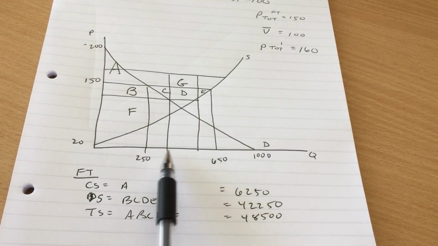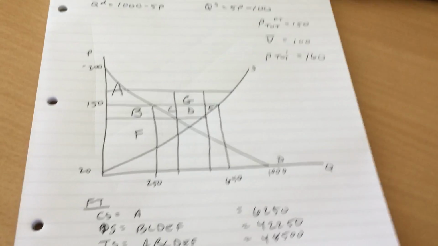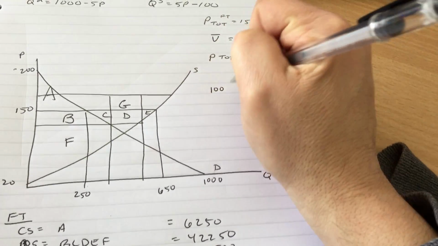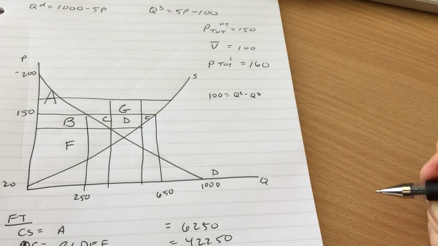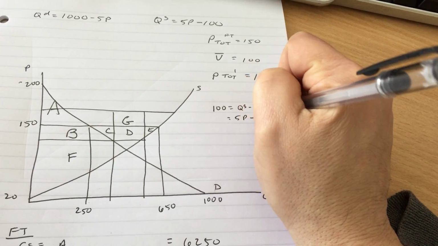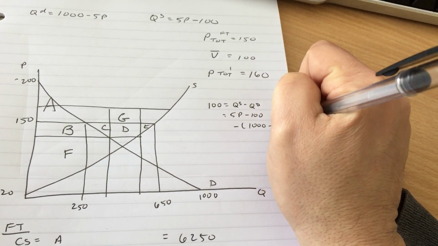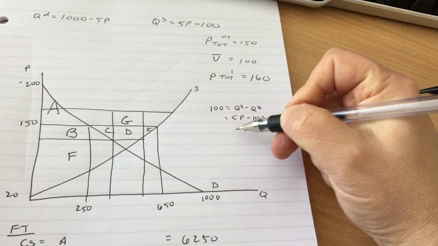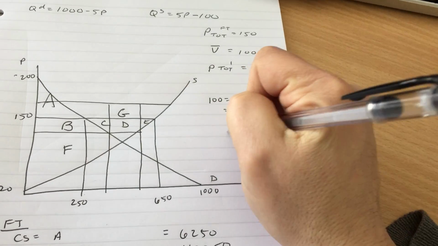So we're going to limit our exports. What's that going to do to the price? We've got to figure that out by hand. How do we do that? Well, we're limiting the gap between quantity supplied and quantity demanded to be 100. So quantity supplied, 5p minus 100, minus quantity demanded, 1,000 minus 5p. So get rid of your parentheses and don't lose track of your double negatives.